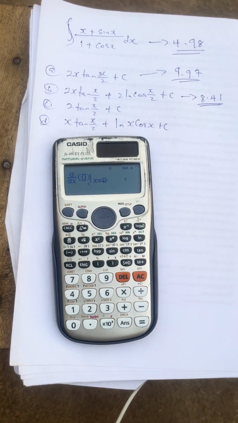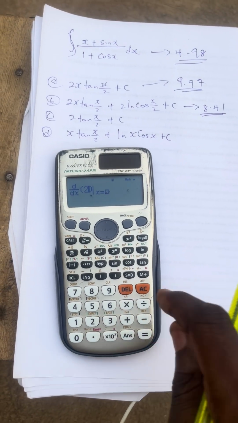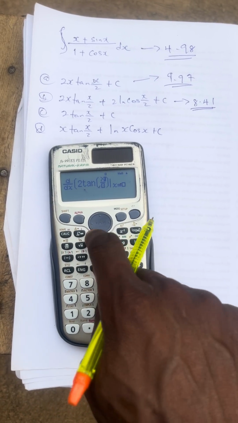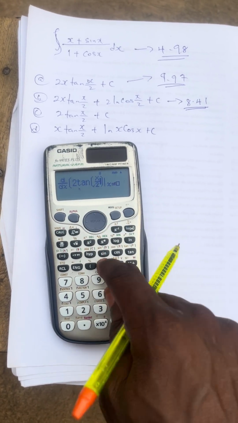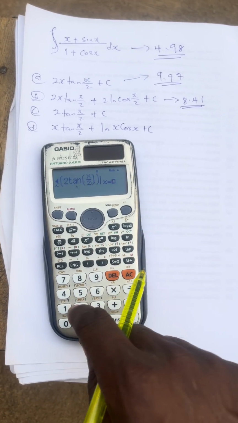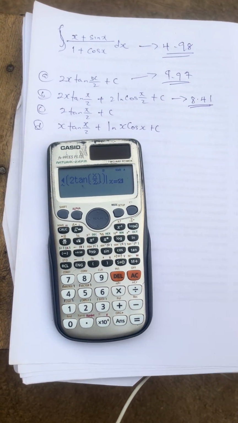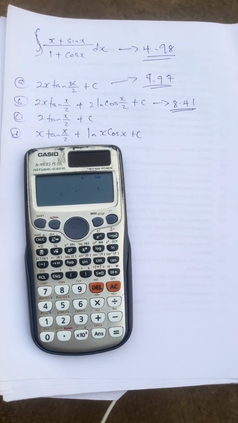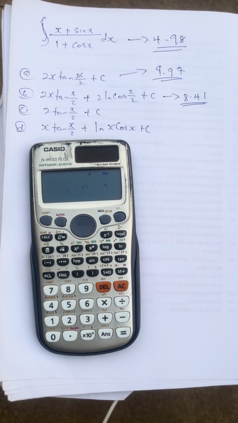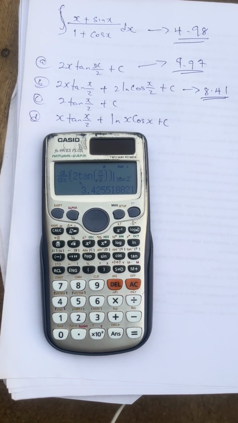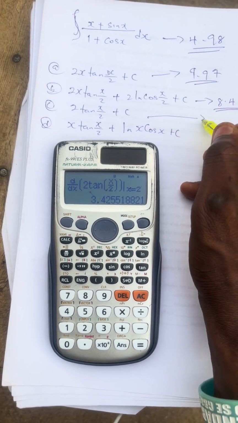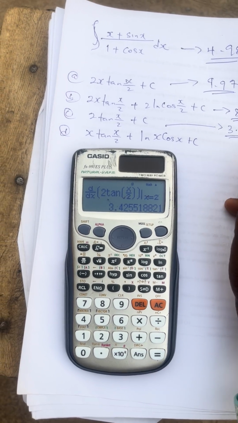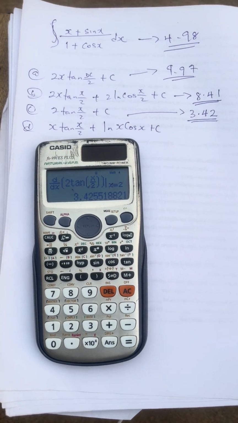Let's go to option C. You press shift this, which means option C is 2, then tan of your fraction button, we have alpha x, then all over 2. Then press close bracket, then press the value. Don't forget that option C is just like that. Then the value of your x is 2. Then press equals to. Now, the value here for option C is 3.42.